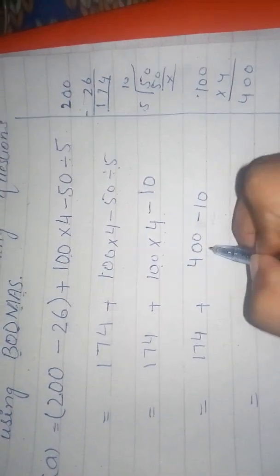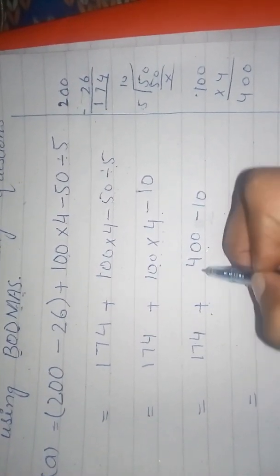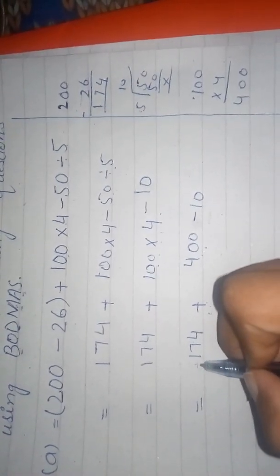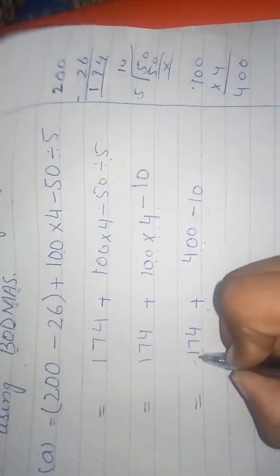Okay, now after multiplication, the next step is addition. As you see, 400 also has a plus sign, and 174 also has a plus sign, because if there is no sign, it will be considered a plus sign.